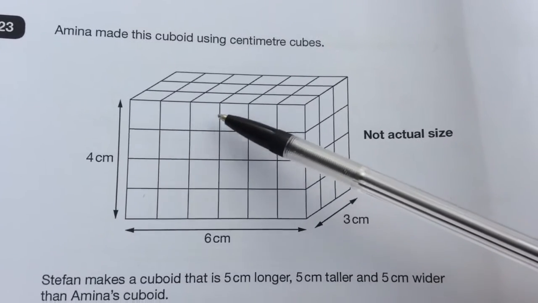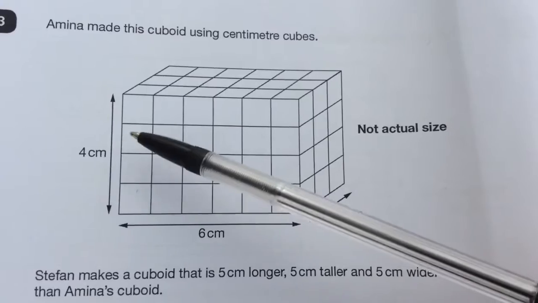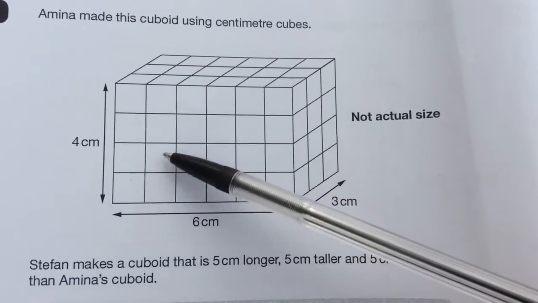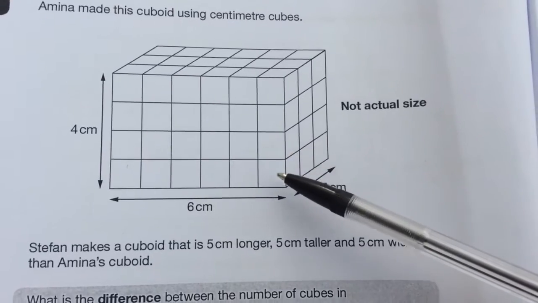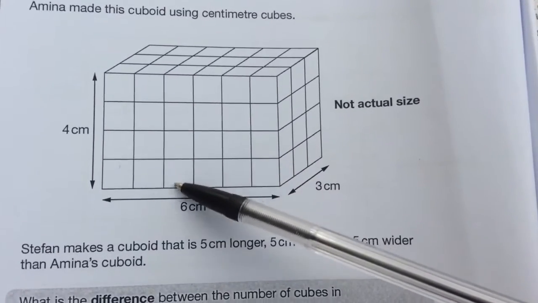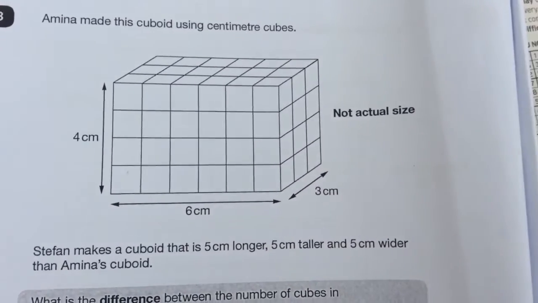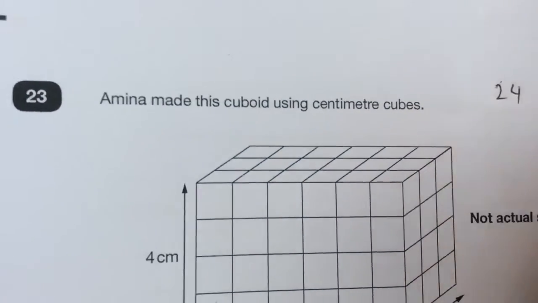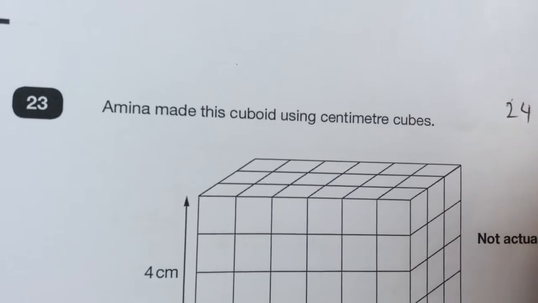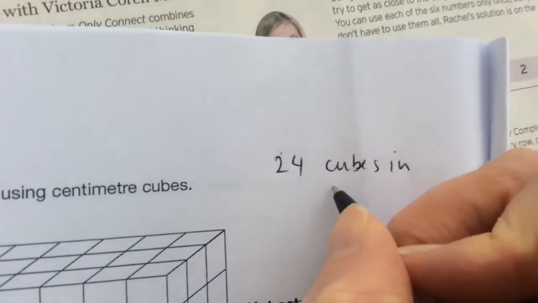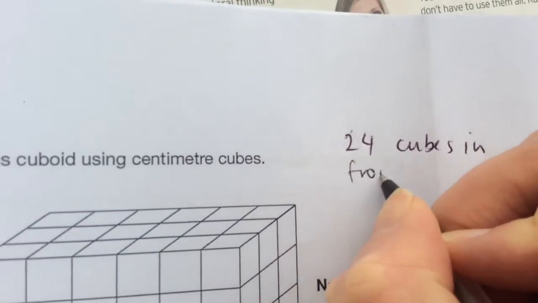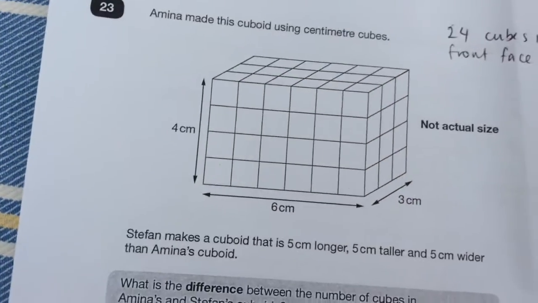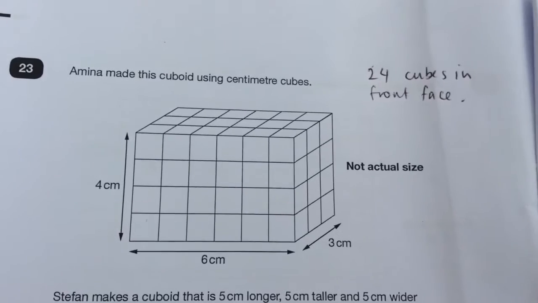1, 2, 3, 4, 5, 6, 7, 8, 9, 10, 11, 12, 13, 14, 15, 16, 17, 18, 19, 20, 21, 22, 23, 24. 24. So fantastic. I'm just going to write that down. 24 cubes in front face.